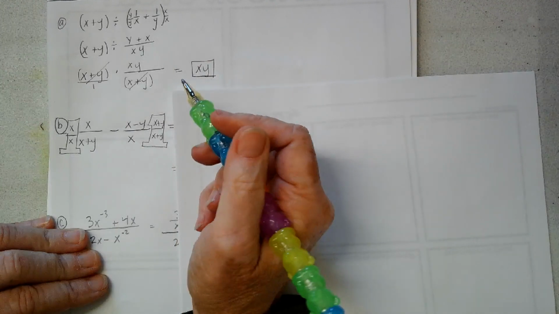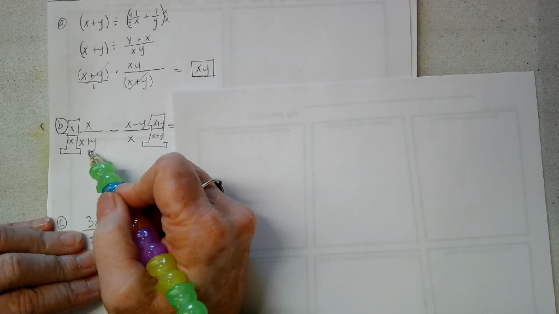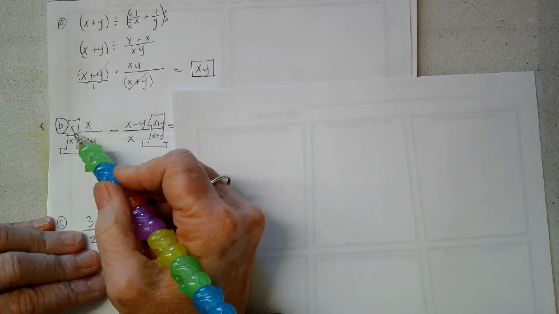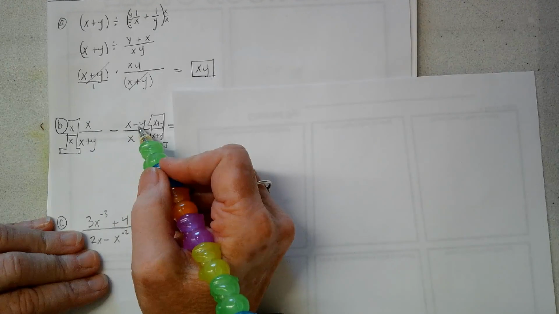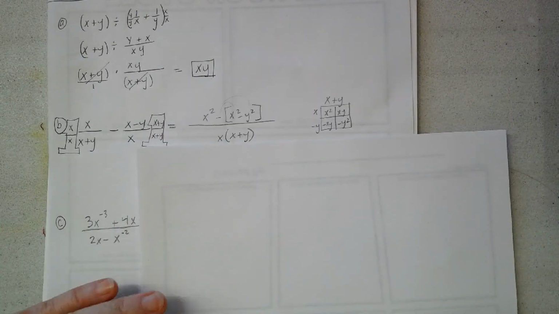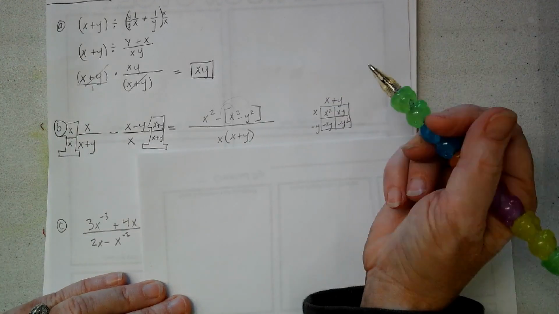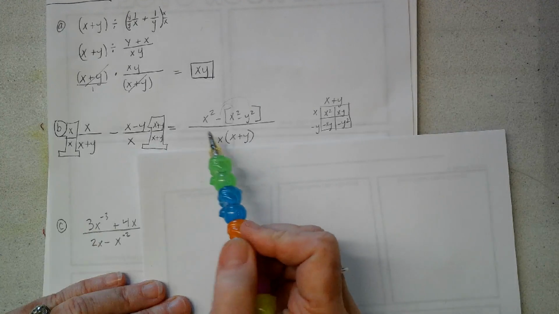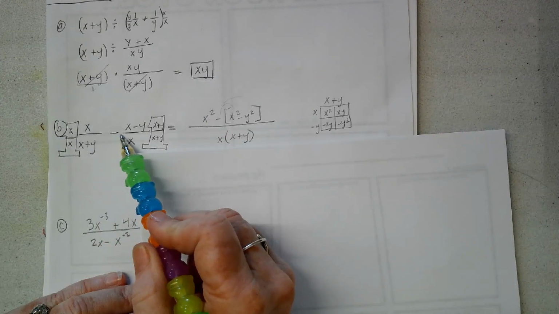And so what I get here is my denominator is going to be x times x plus y, and it's going to be common. So then this x times x gives me x squared, and this will give me x minus y times x plus y. So you'll see that there's my x times x plus y, and there's my x squared, and there's my minus sign.